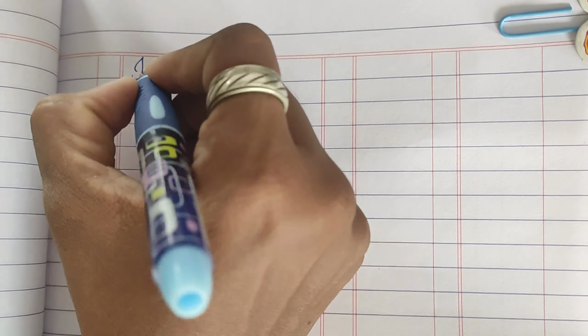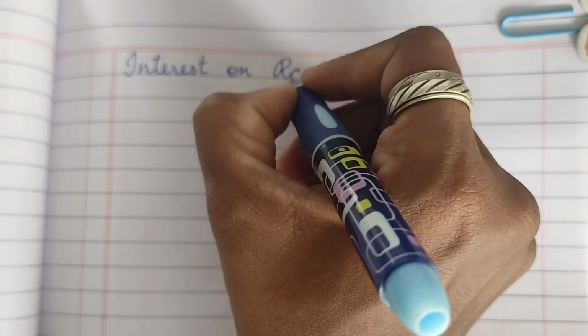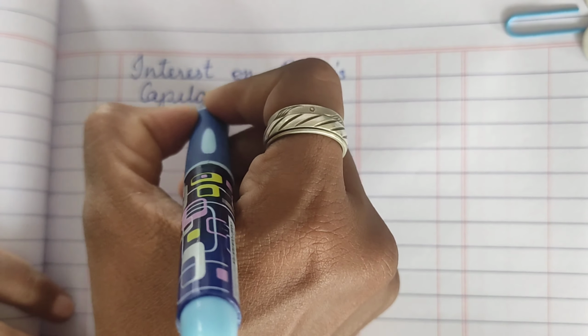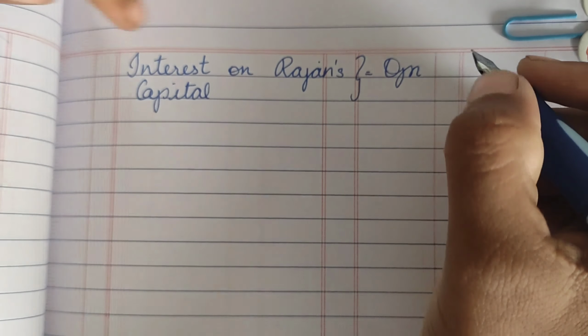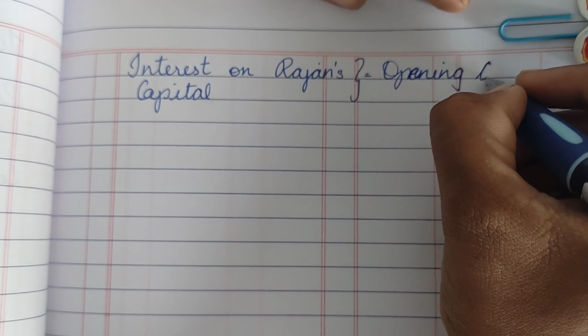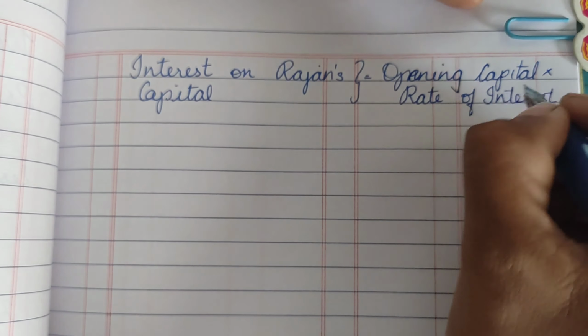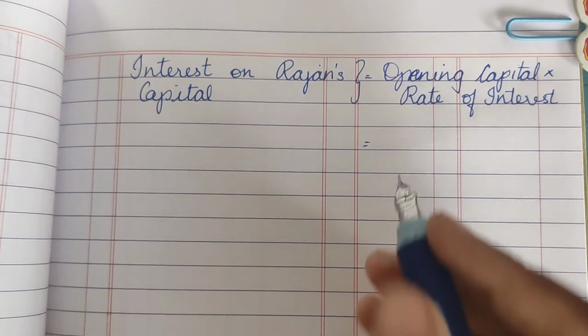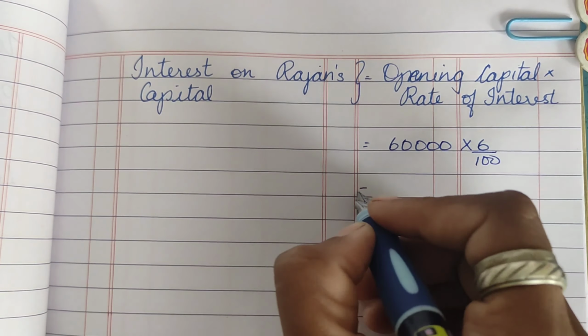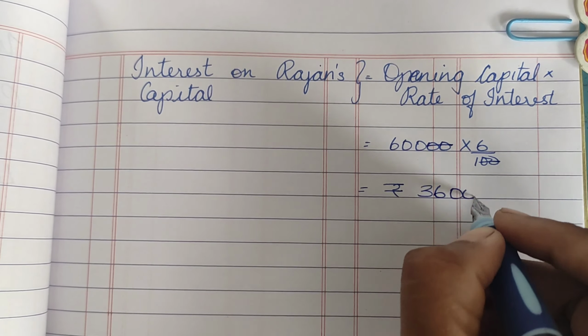So now with this opening capital, I'm going to move into the calculation of interest on capital and additional capital for the partners. So first starting with interest on capital for Rajan. So opening capital into rate of interest. My opening capital for Rajan is 60,000 into 6 by 100. I get an answer of 3,600.